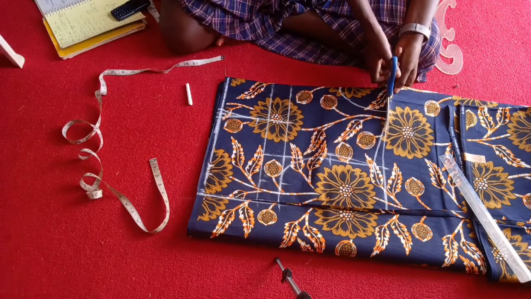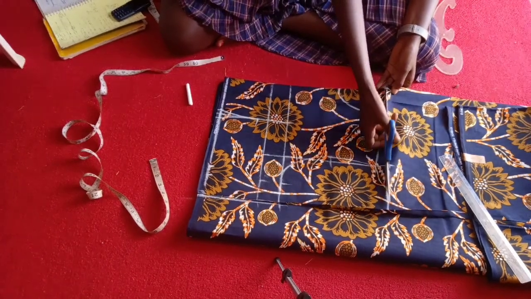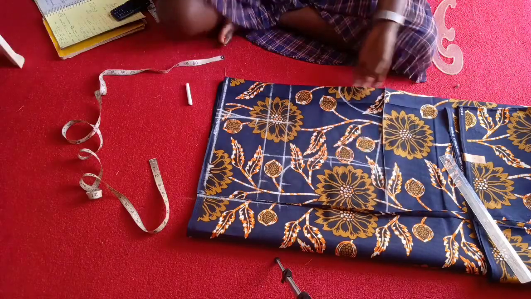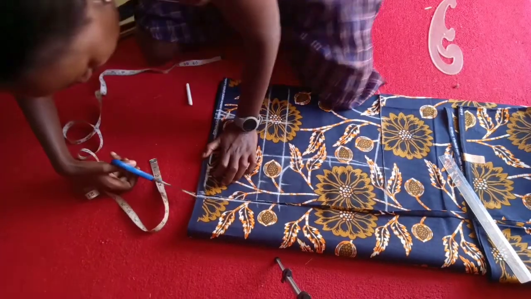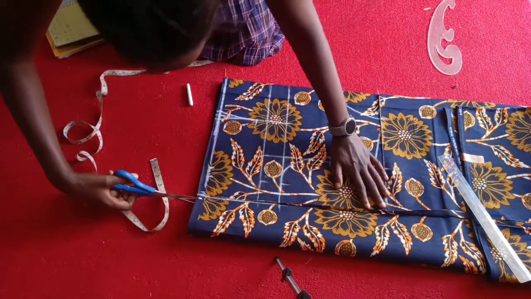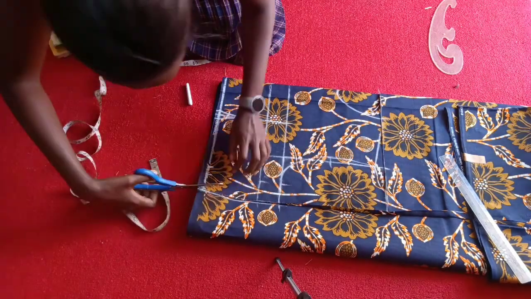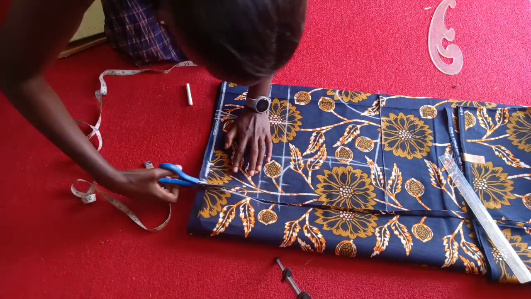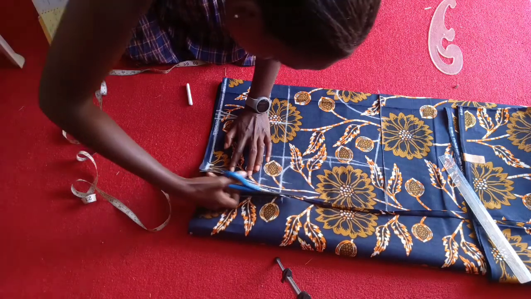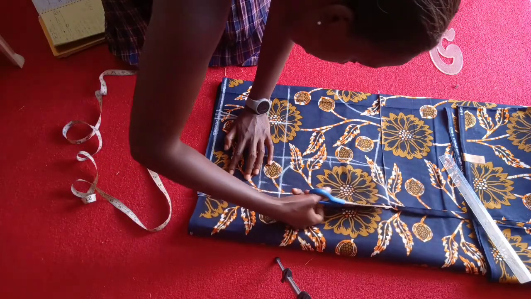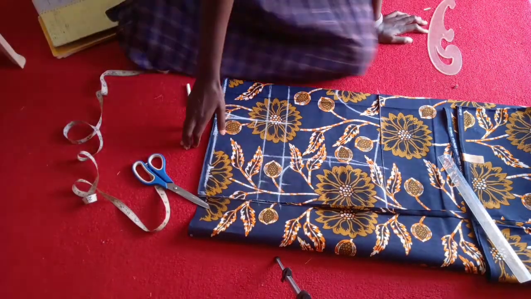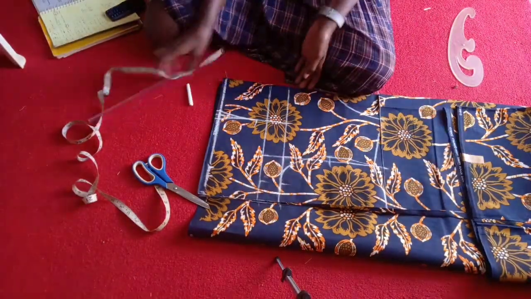You have to recover that. Don't forget to add the 1 inch dart, otherwise the waist will be small. So that's what I marked, and that's why the panel is going to come out a bit straight, and it depends on the person's body circumference still.